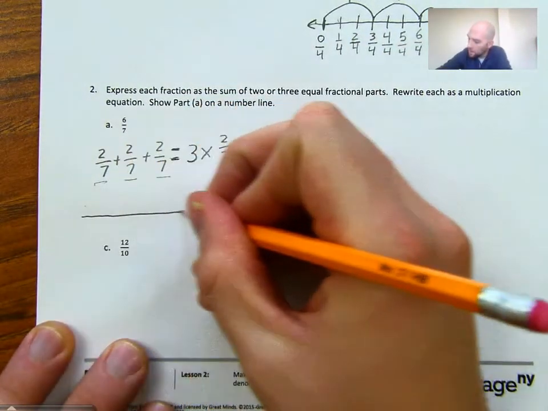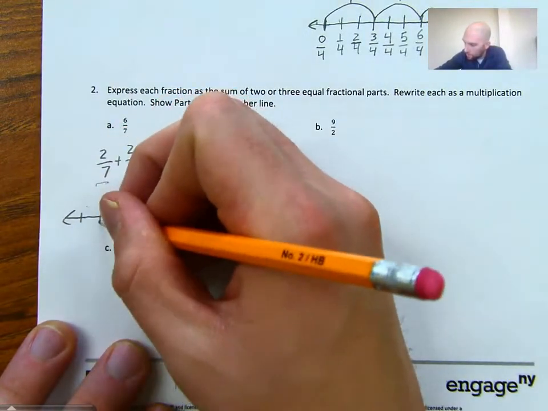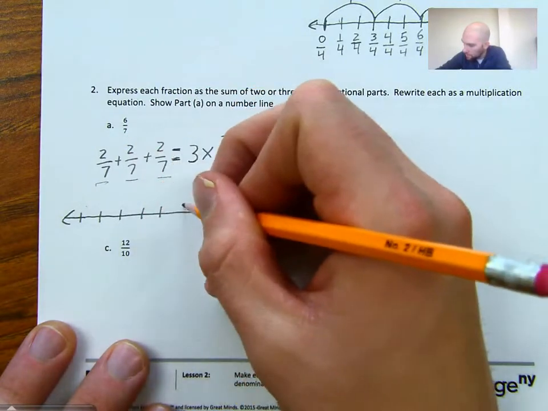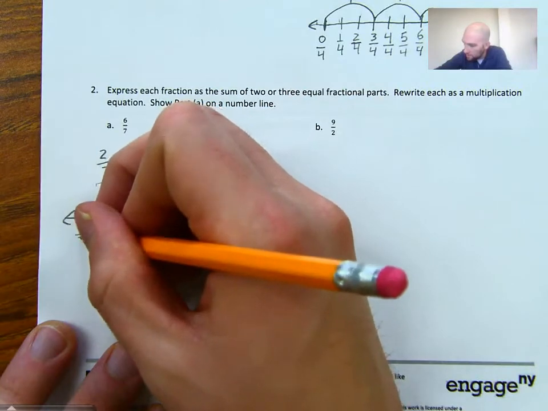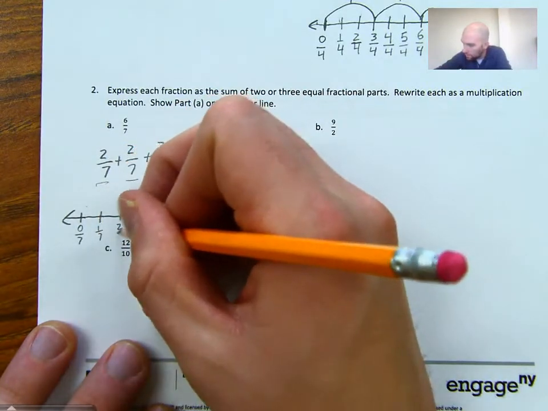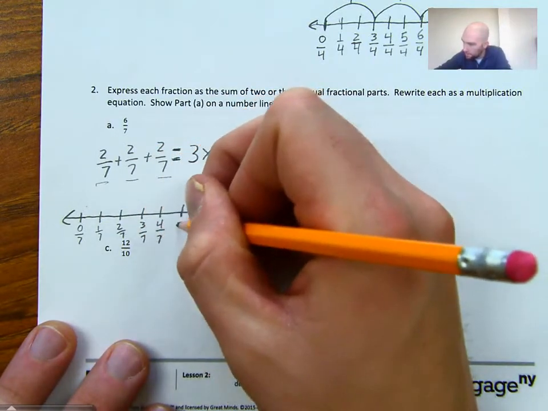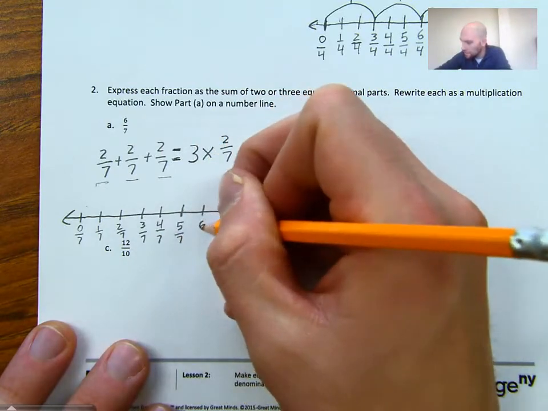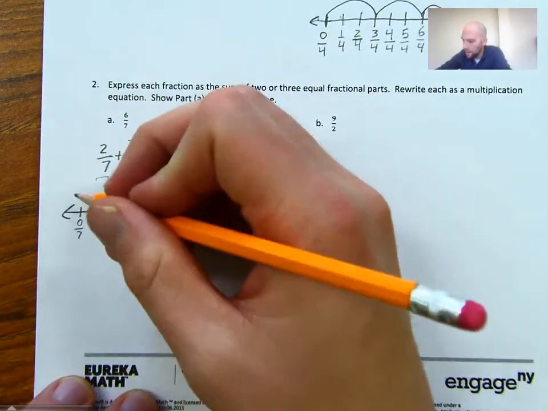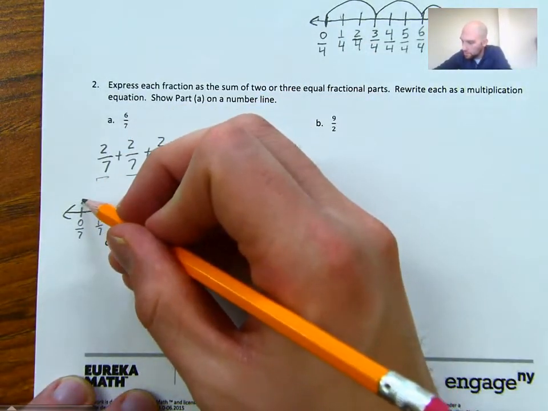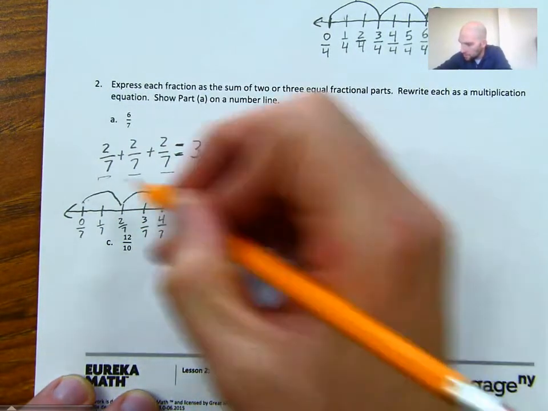I'm going to draw a number line here. So 1, 2, 3, 4, 5, 6, 0/7, 1/7, 2/7, 3/7, 4/7, 5/7, 6/7, 7/7, and I could have 2/7 plus 2/7 plus 2/7.